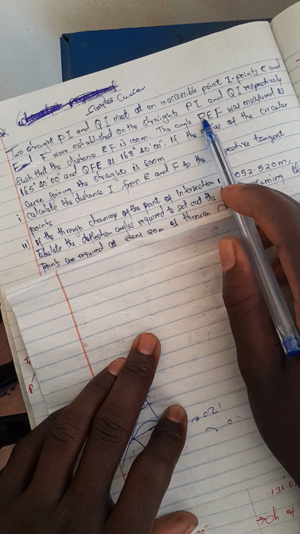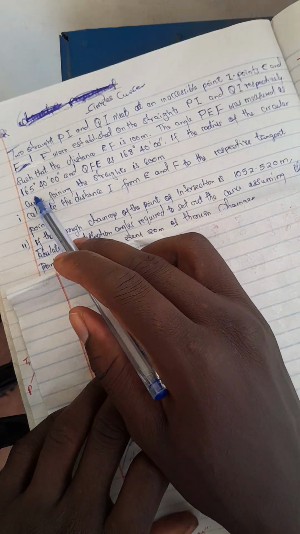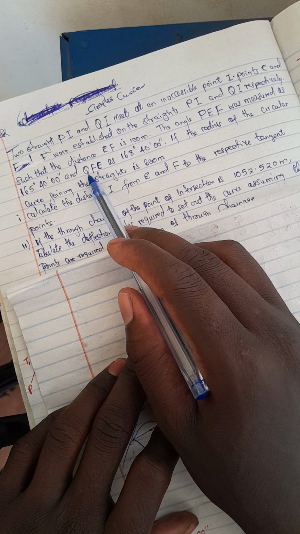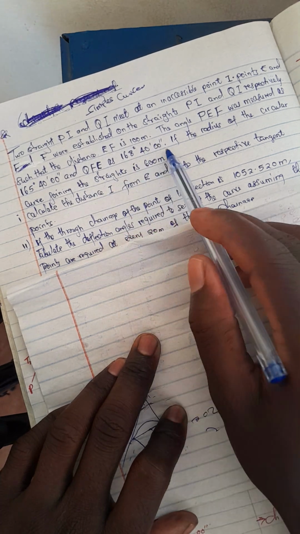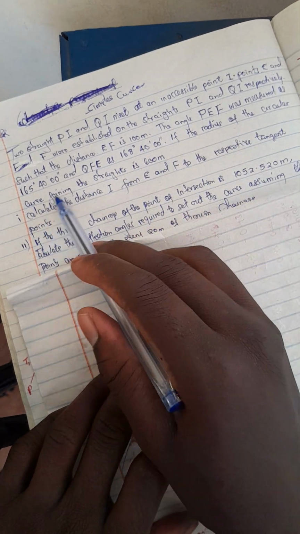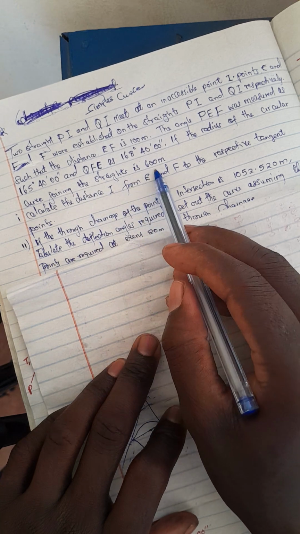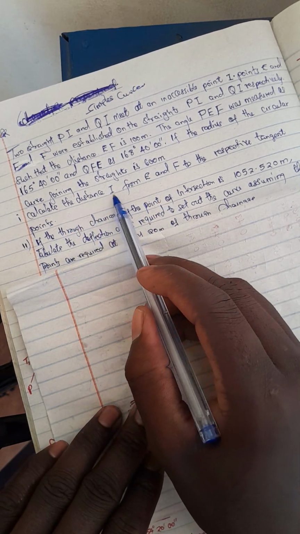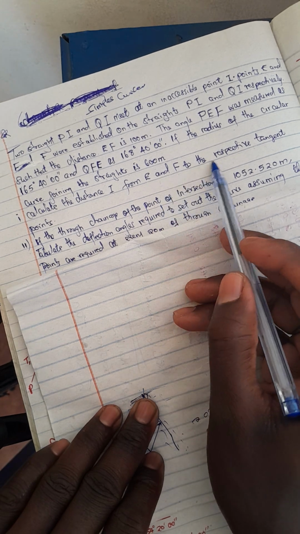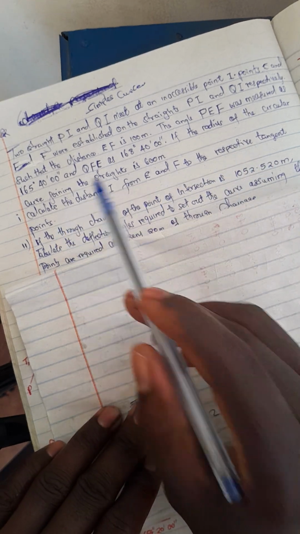The angle PEF was measured as this one, and angle QFE was measured as this one. If the radius of the circular curve joining the straights is 600 meters, calculate the distance from I to E and F, to the respective tangent points.